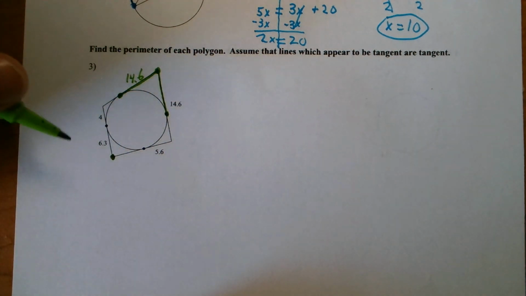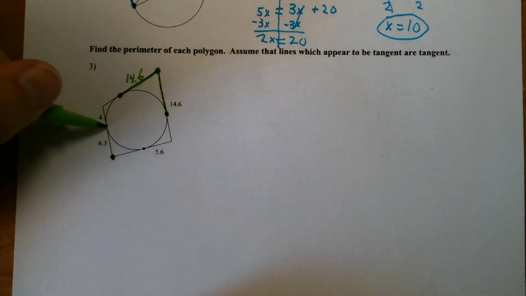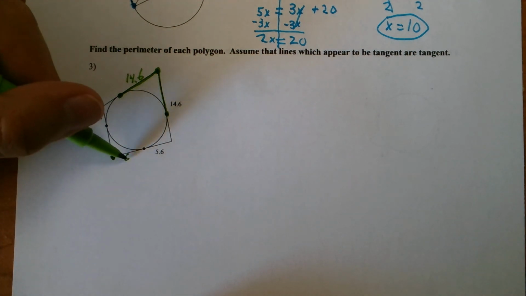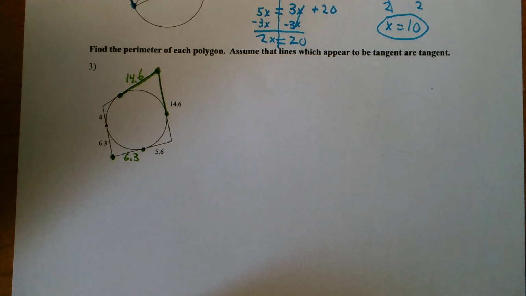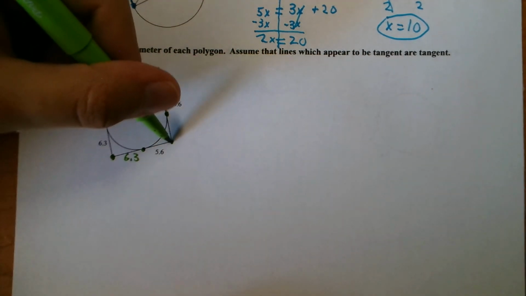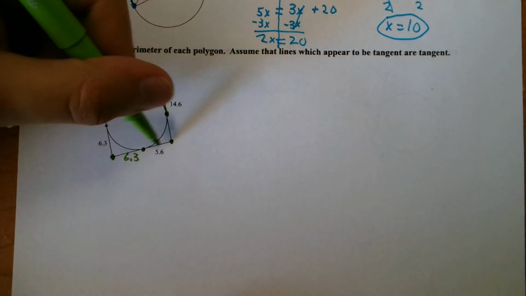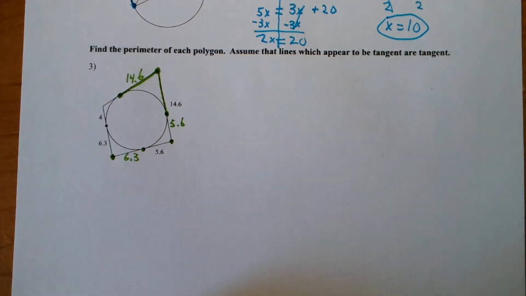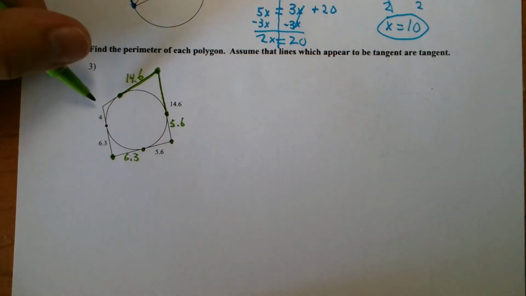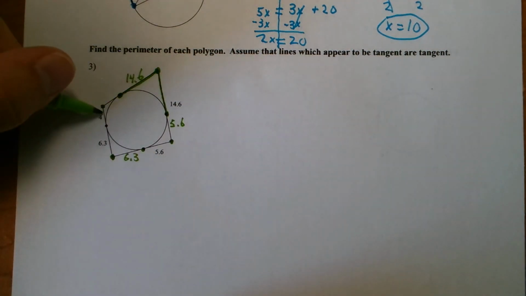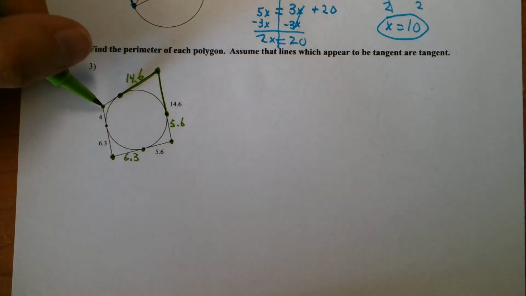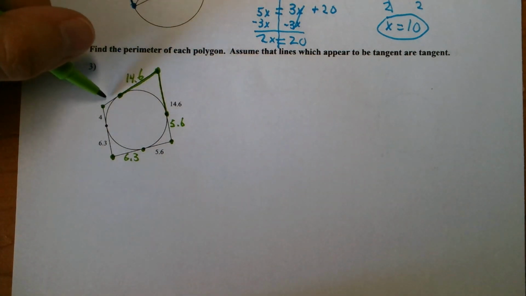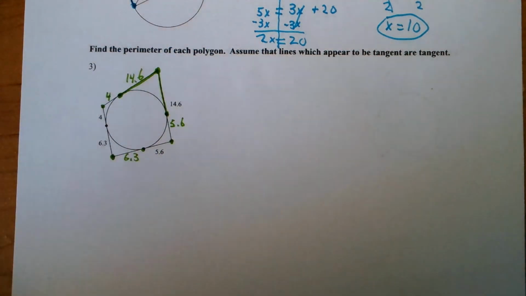So down here at the bottom, I see that this tangent has a length of 6.3, which means this part of it must be also the same length, 6.3. I see that at this corner, we have a tangent with a length of 5.6 down here, which means this one is also 5.6. And then back over here, at the last corner, I have a tangent of 4 units this way, which means this other tangent from the same point is also 4.